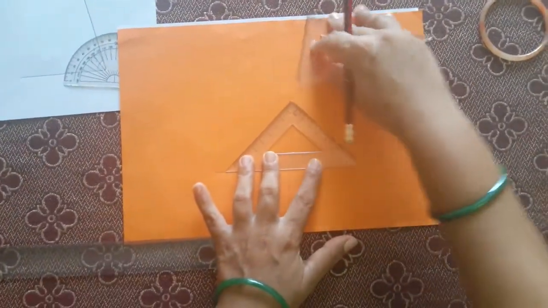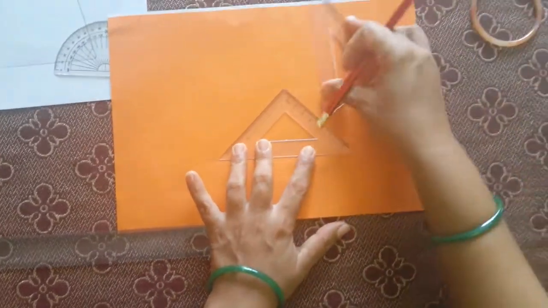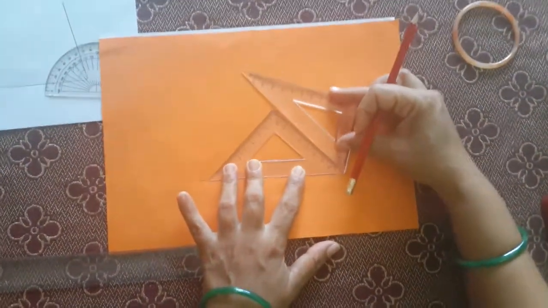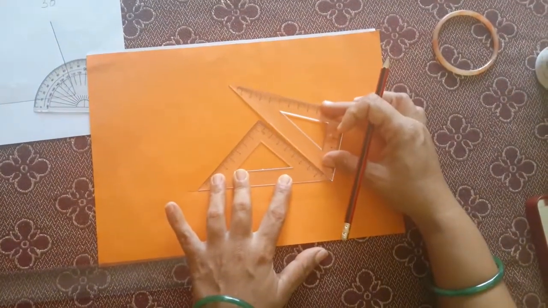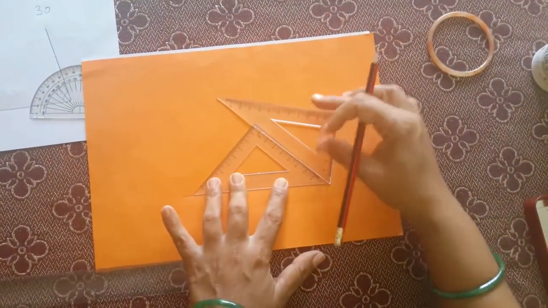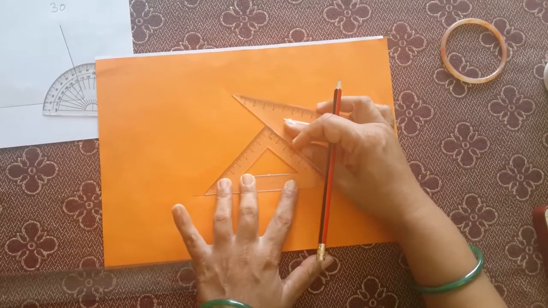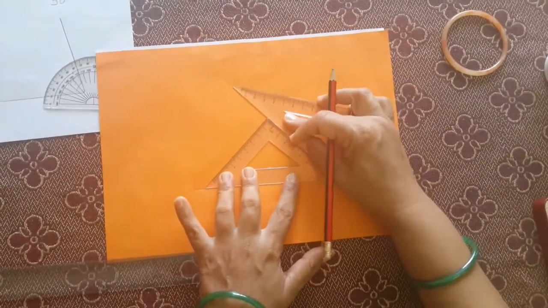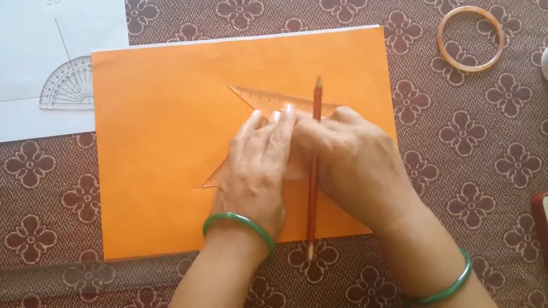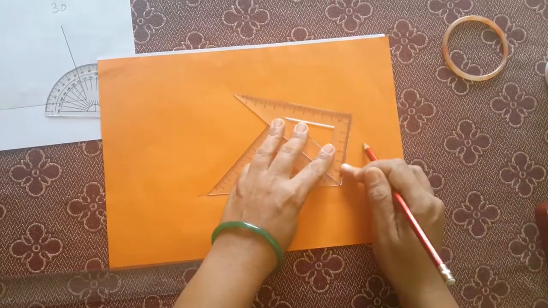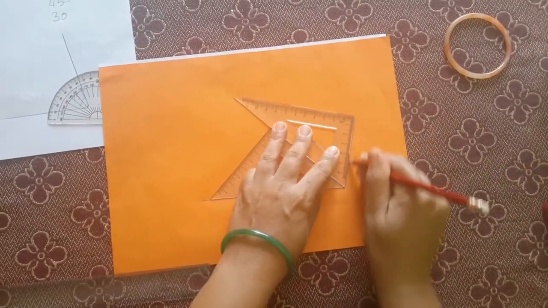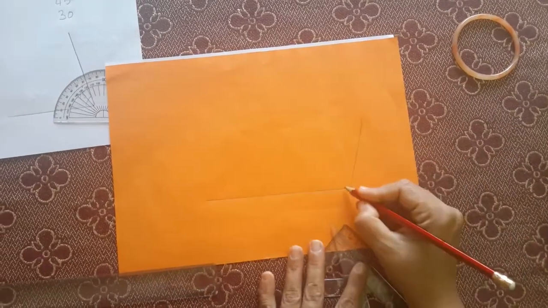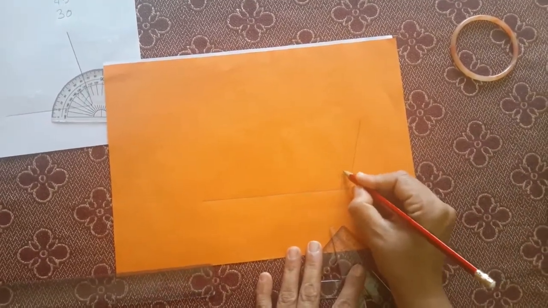So I am adding 60 this time. You can see this angle is 60. So I am adding 60 to my 45. Just keep it properly. They should not overlap. And draw a line from the vertex. So this angle is 105.